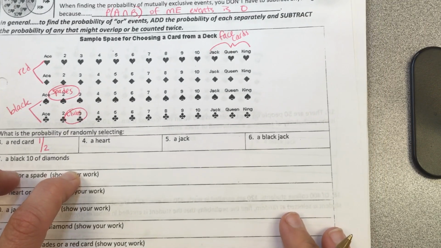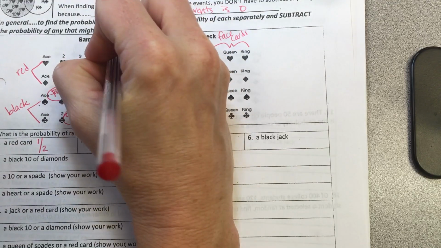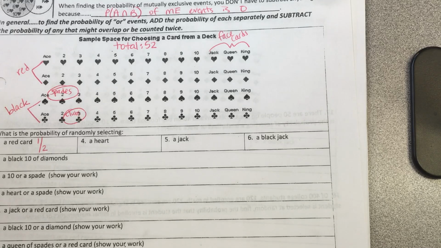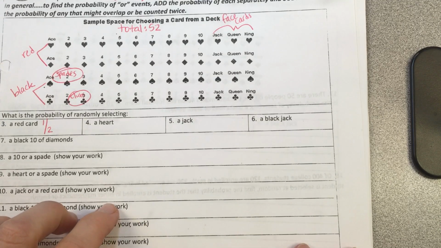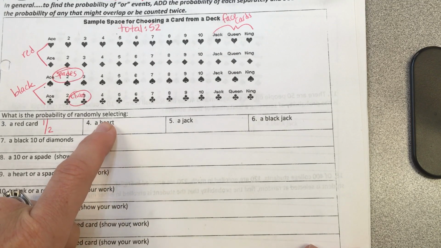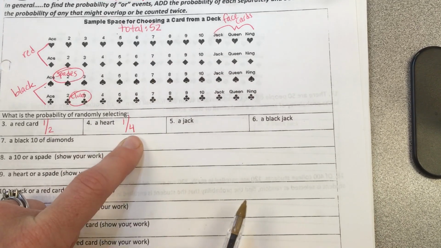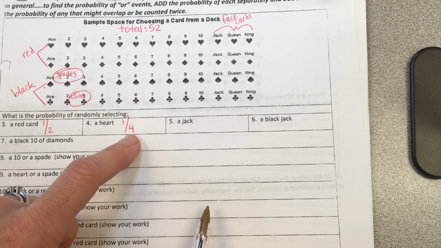Oh, one other thing we should write up here for those of you who don't know. How many total cards are there? All right, there's a total of 52. Okay? Yeah, we're not doing jokers. Okay, total of 52. What's the probability of selecting a heart? 1/4. A fourth of them are hearts. Okay?